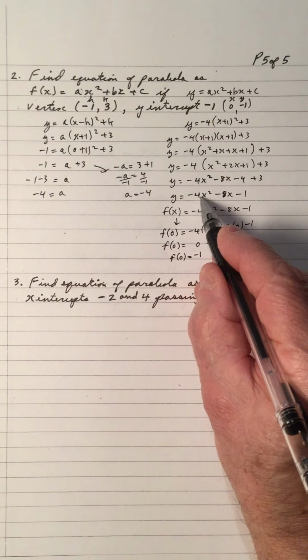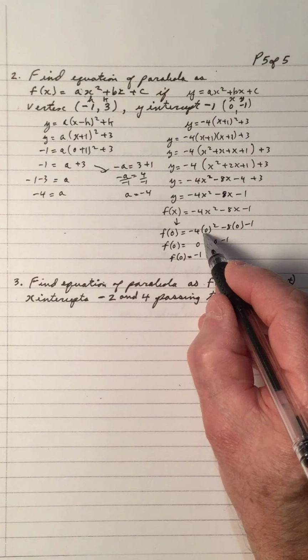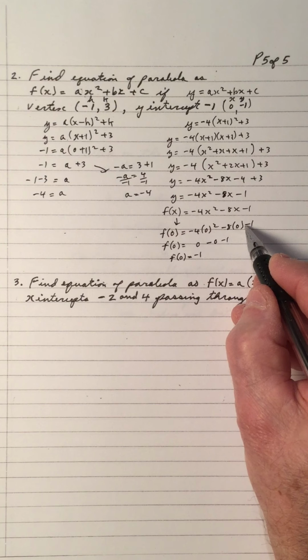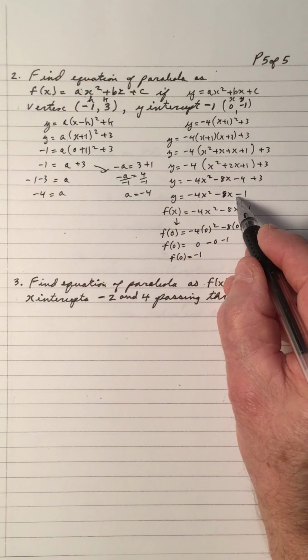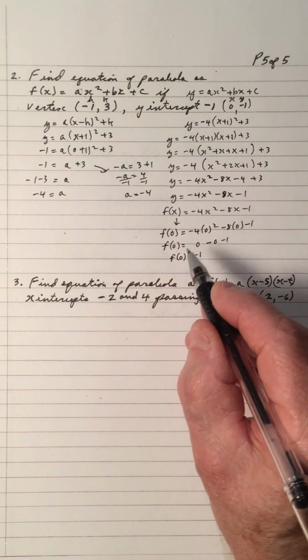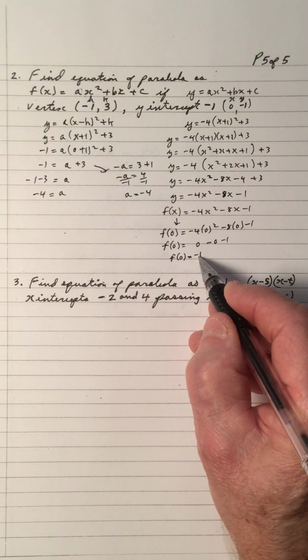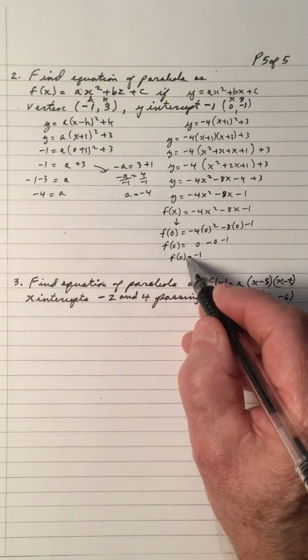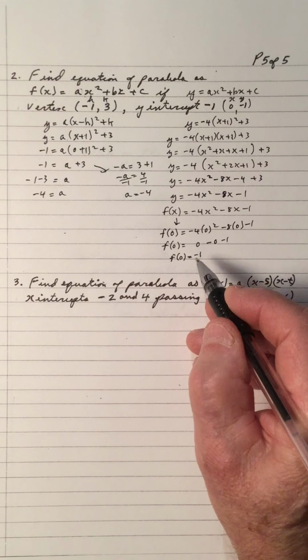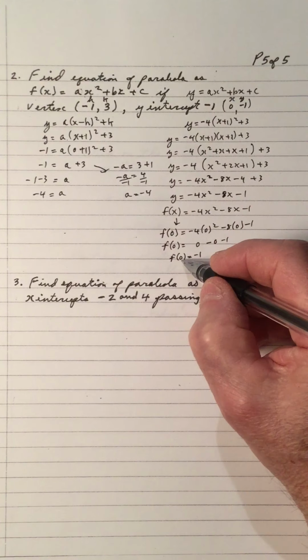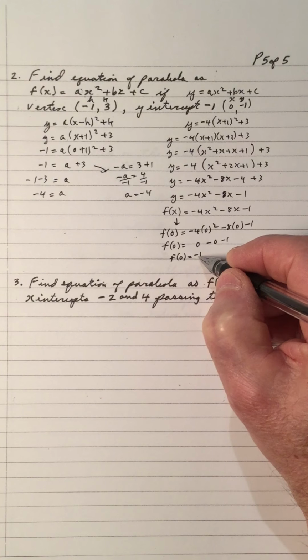If I had this one and I put 0 in for x, I would get exactly the same as this. So if I put 0 in here, I get y to be negative 1. So when I put the f of 0, which means x is 0, I get negative 1. So f of x is negative 1. So the ordered pair, x is 0, y is negative 1.